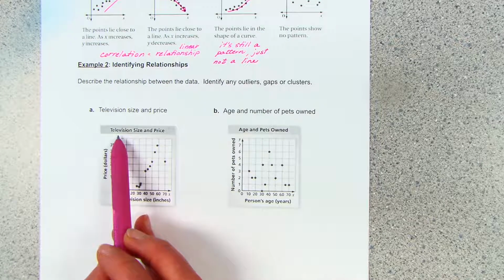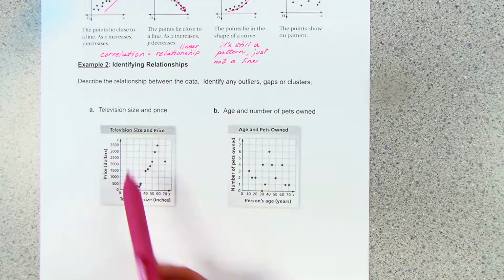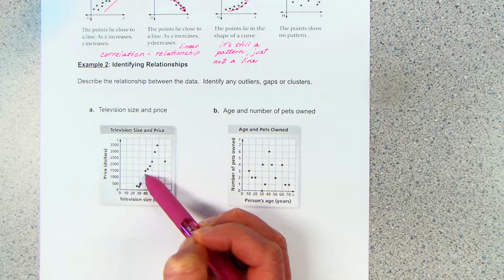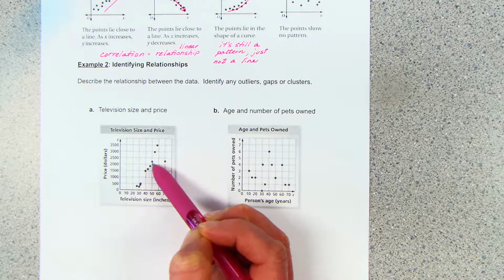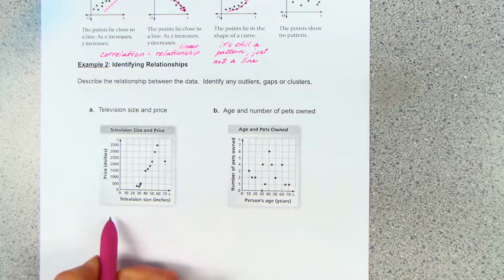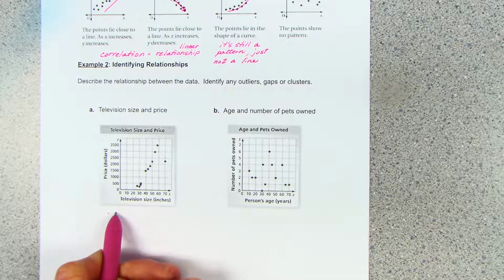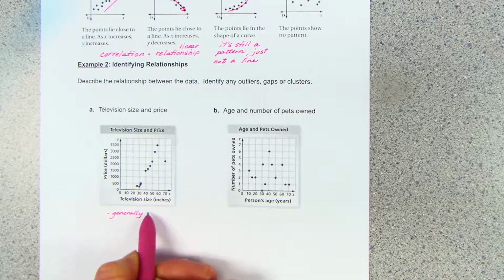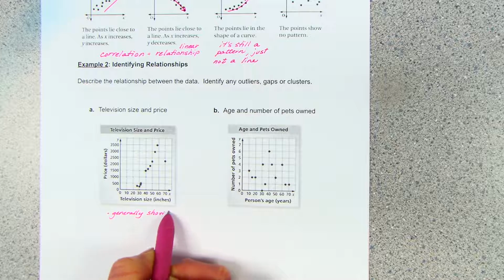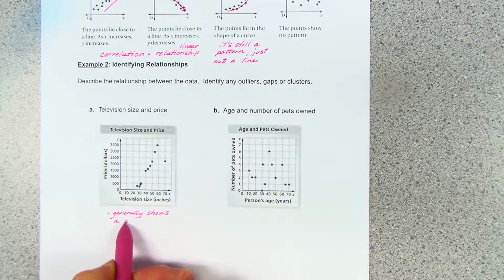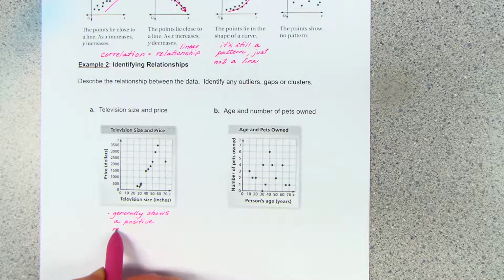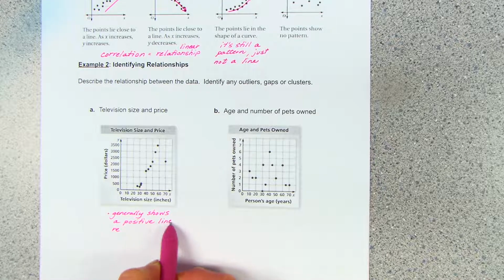So in the first graph, where we are comparing television size and price, we can see that generally the data seems to be going up in a positive linear relationship. So say it generally shows a positive linear relationship. Whoops, left out linear.